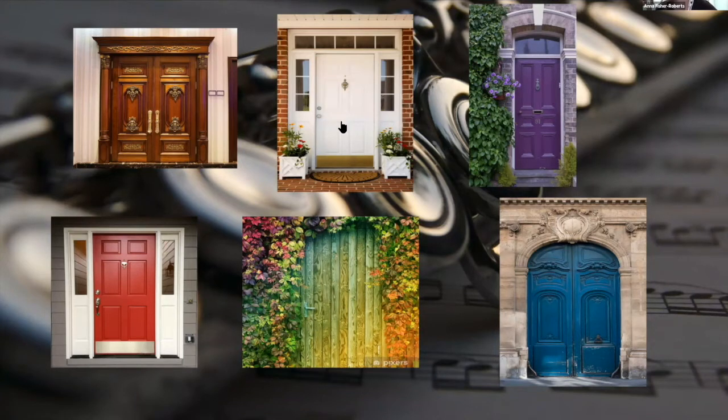All right, it's very close between white and red. Red's pulling ahead. All right, I think it's red. Let's do red.